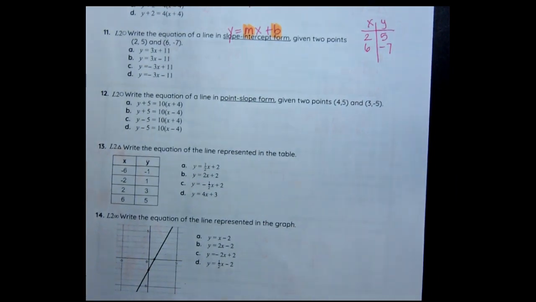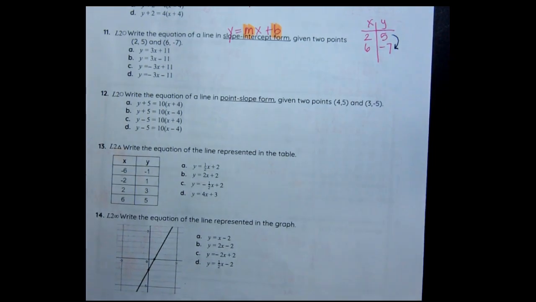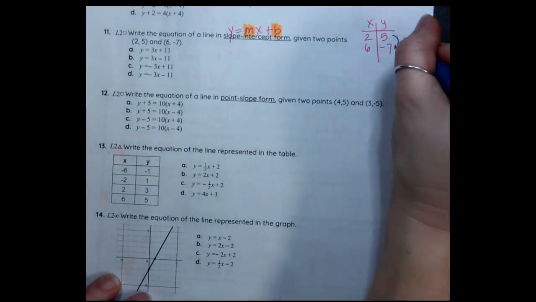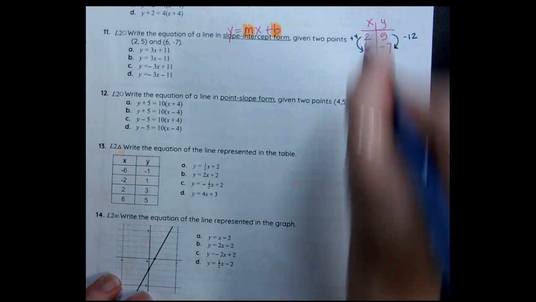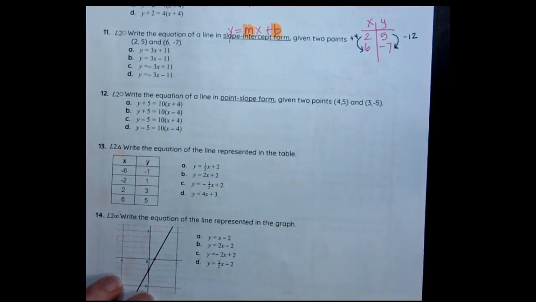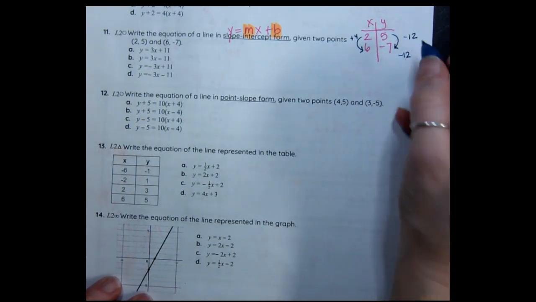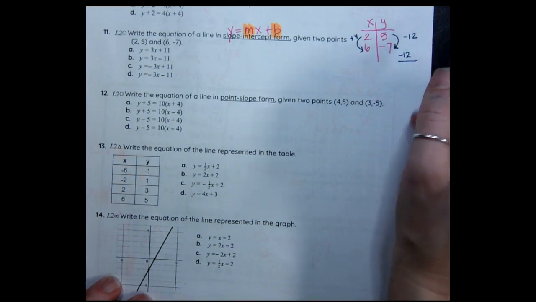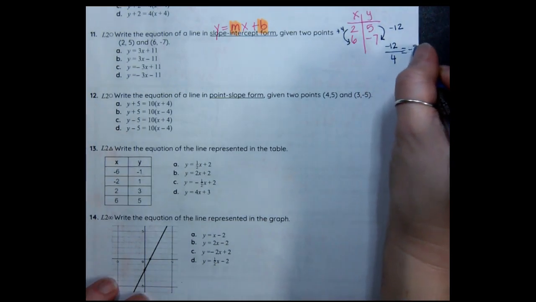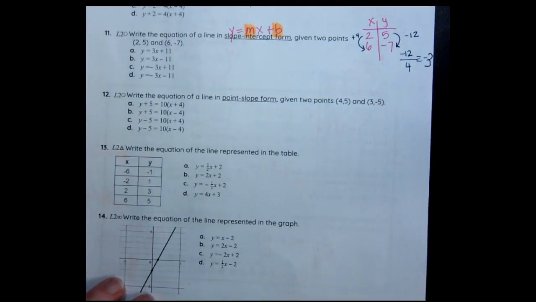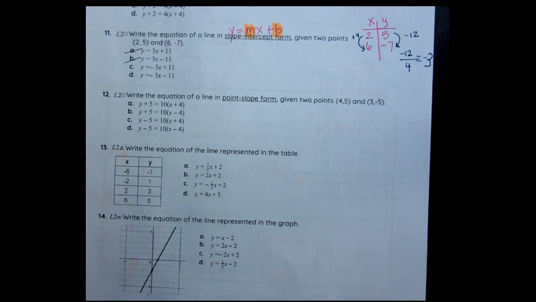Now if I want to find slope, I need to find how do I get from 5 to negative 7. That's right, minus 12. And how do I get from 2 to 6? Add 4. The eternal question is, which number goes on top? Well, slope is our change in y, which is our rise, over our change in x, which is our run. And then we reduce. So negative 12 divided by 4 is negative 3. So my slope is negative 3. So I could go ahead and get rid of a and b because my slope is negative 3.